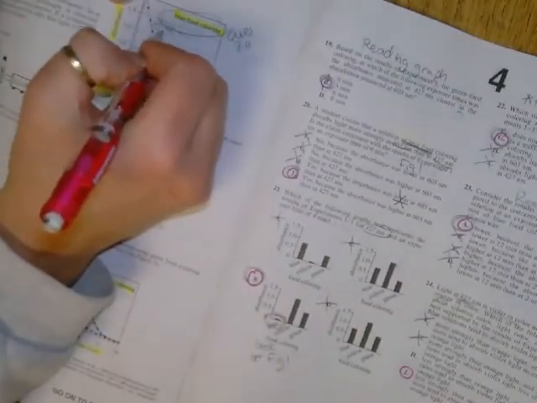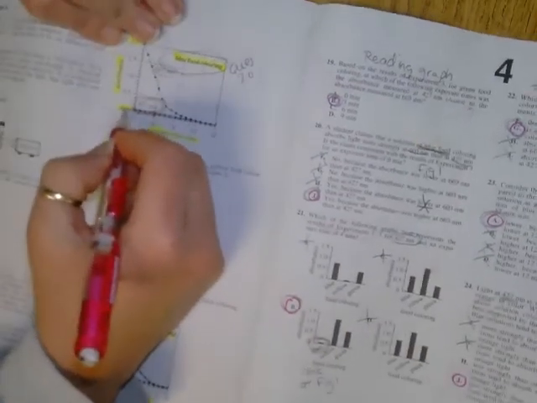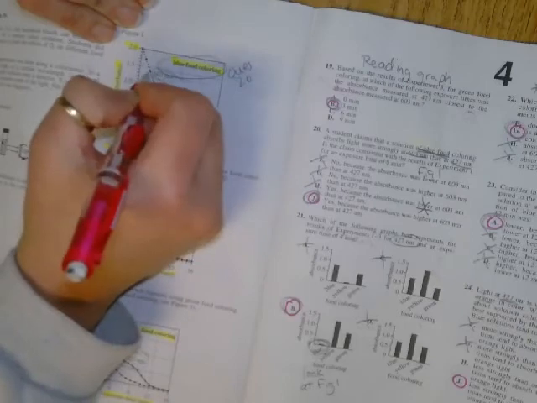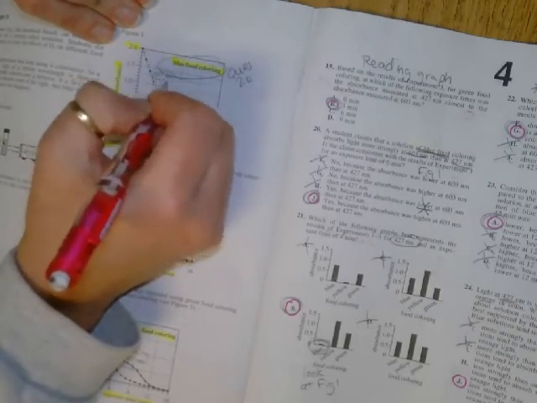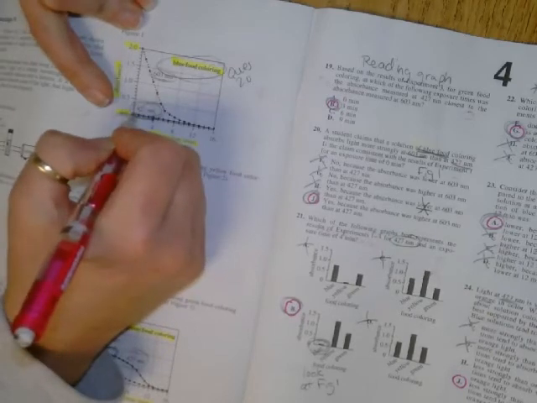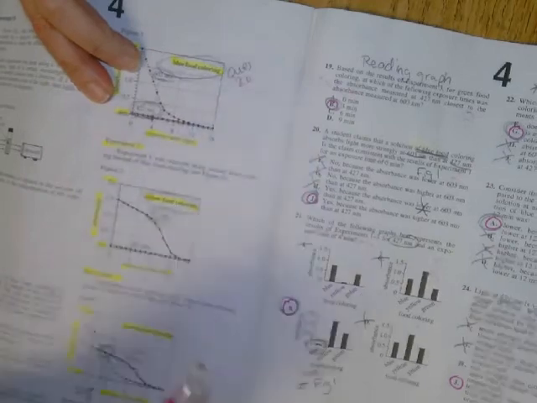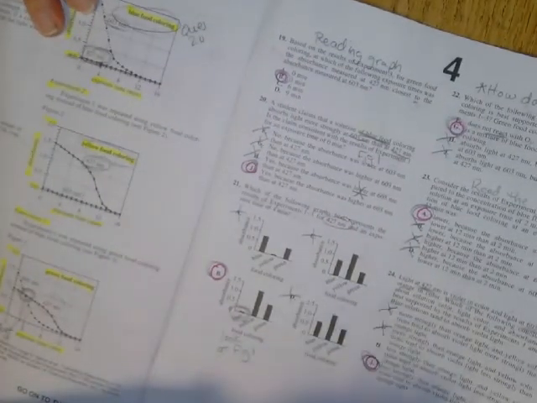This would be orange, this is violet. 603 is orange, 427 violet, 427 is down here for blue, up here for orange. So that's why it is J.